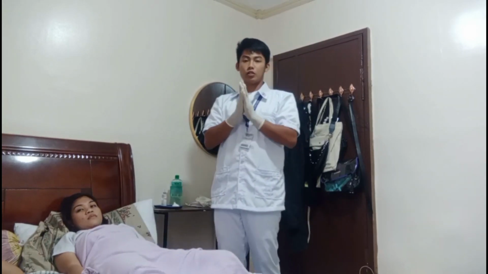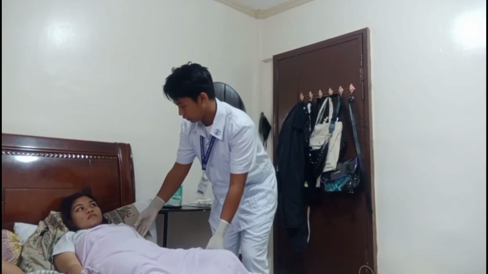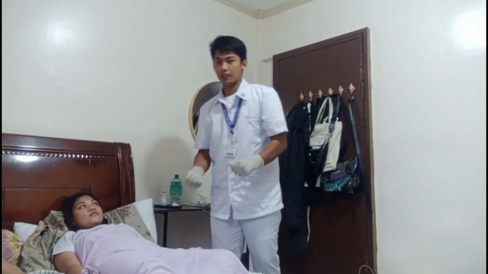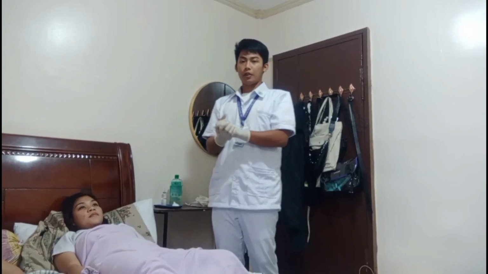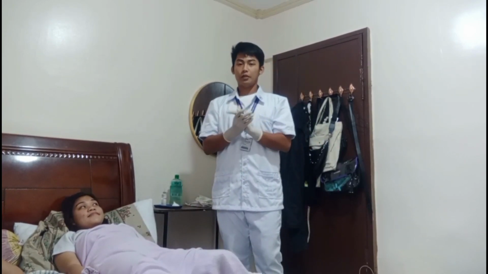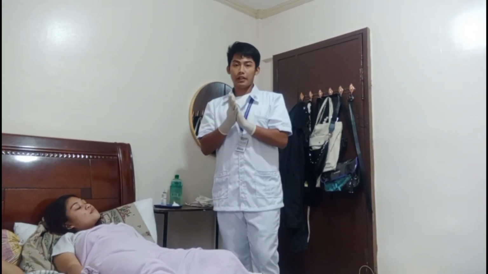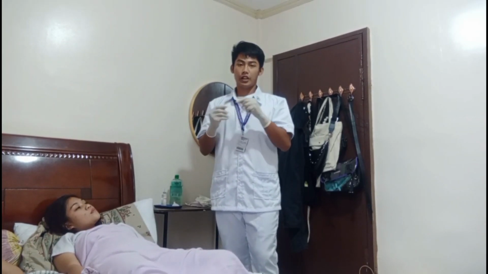Now assist the patient into a comfortable position to consider the well-being of the patient. Are you in a comfortable position now? Okay, then indicate at the back of the medicine card the site and the due time of reading, which will serve as a reminder for the nurse on the procedure done.